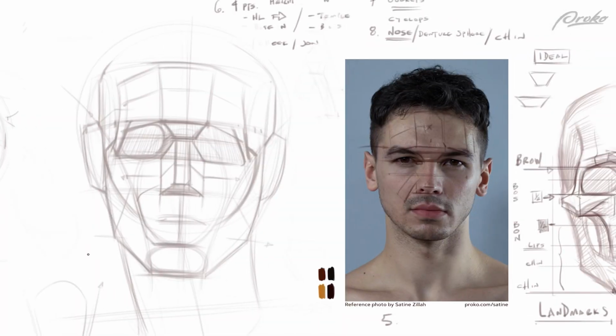This lesson, we're going to be working on putting in the features. So what I'll be doing in this is going through the eye, some of the surrounding fat, how the eye is held in place. From there, we'll work into the nose and cheek, and then from there into mouth and kind of lower jaw area. So we'll start out with the eye in this one.